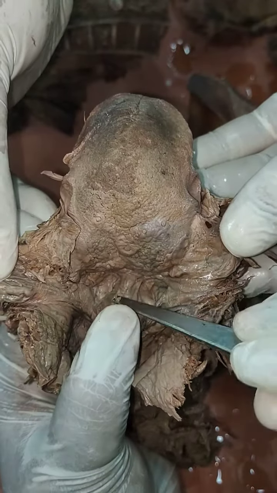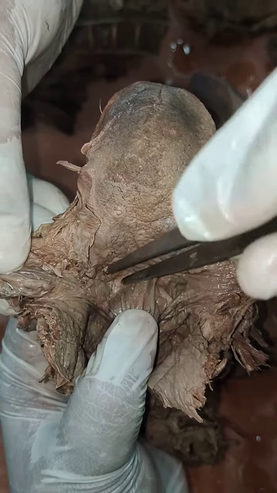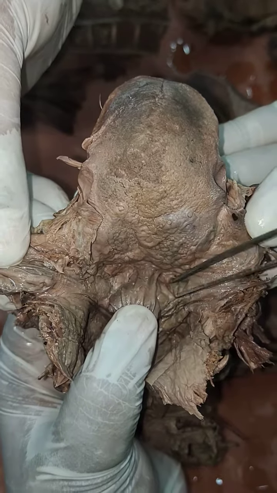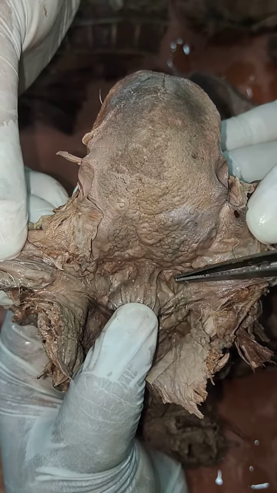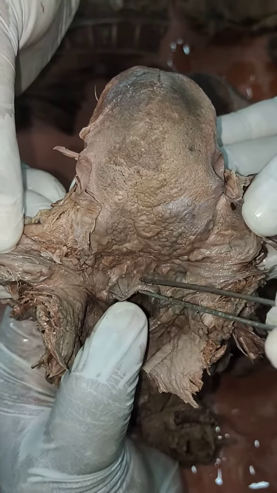This is the median epiglottic fold, and on either side you are able to appreciate the lateral epiglottic fold. So the space between the median epiglottic fold and the lateral epiglottic fold, this is the vallecula. Okay, so this is the epiglottis.